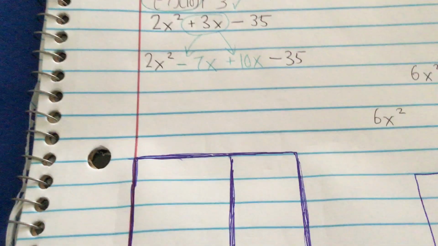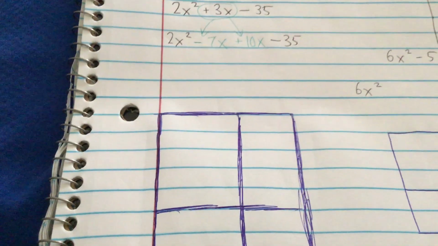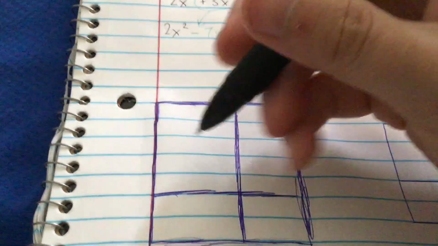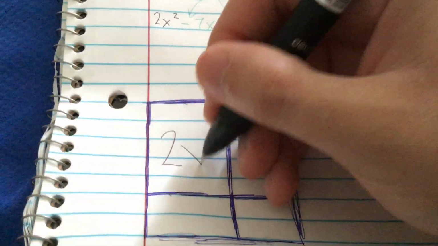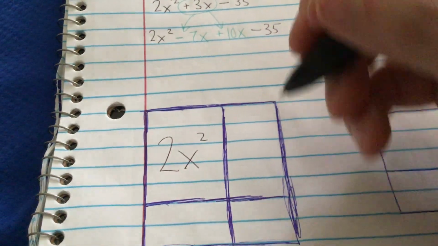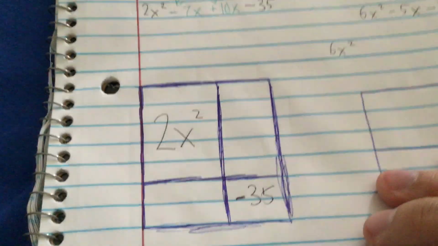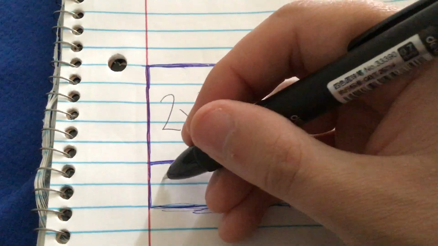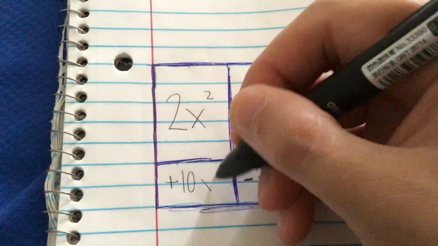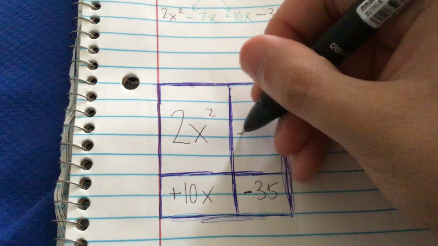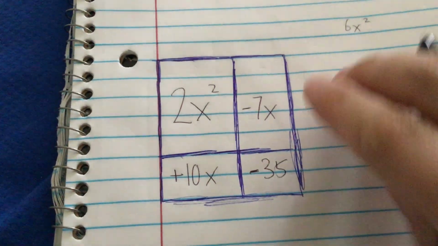So now I'm going to put everything into the rectangle, into their respective positions. So the ax squared goes in the top left, and the c goes in the bottom right. And it doesn't matter which one's which, so I'm going to put positive 10x here and negative 7x here. Okay.